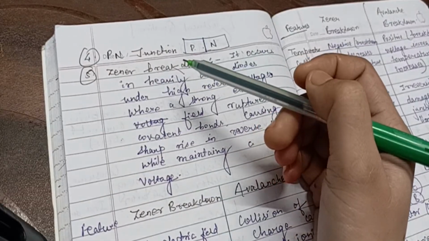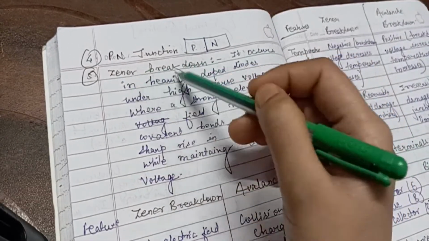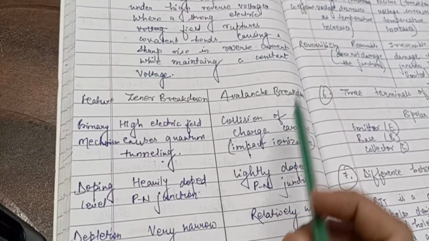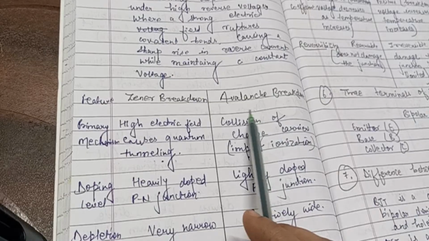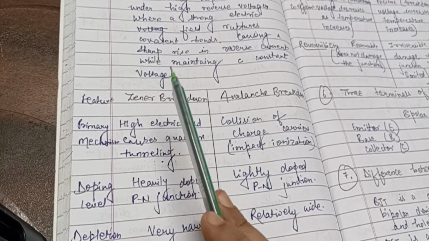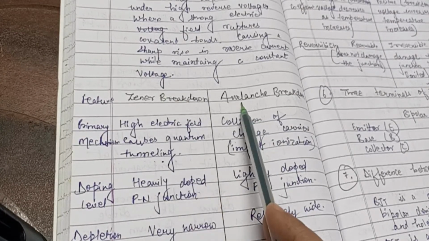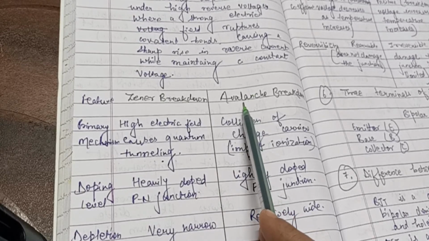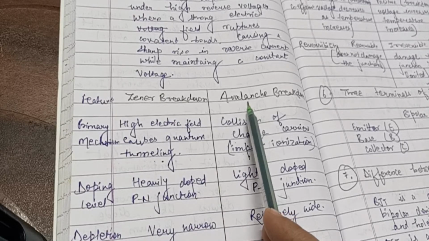Whenever we read about Zener breakdown, there is one more term that comes into light, that is avalanche breakdown. One thing we should know is that Zener breakdown is useful. Avalanche breakdown can destroy the component, it is dangerous.